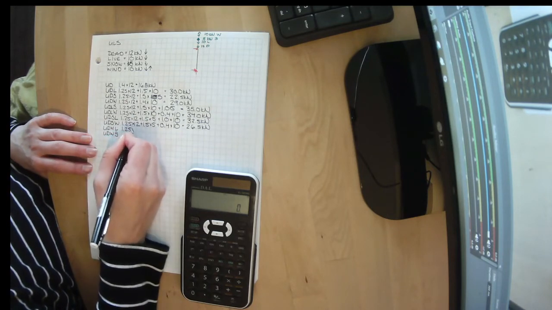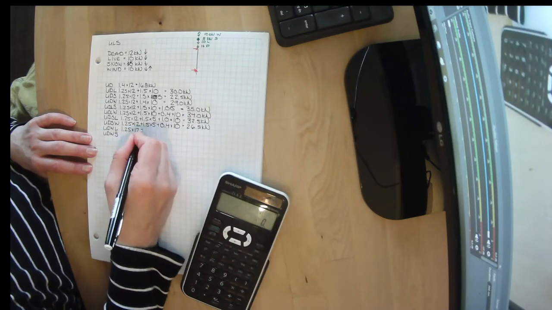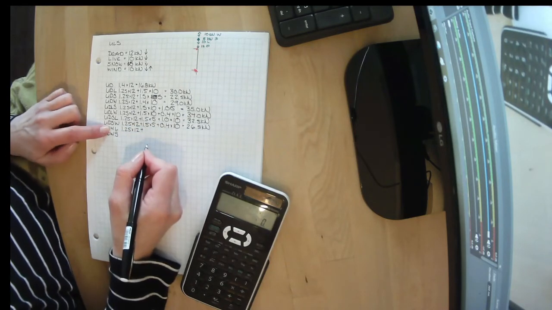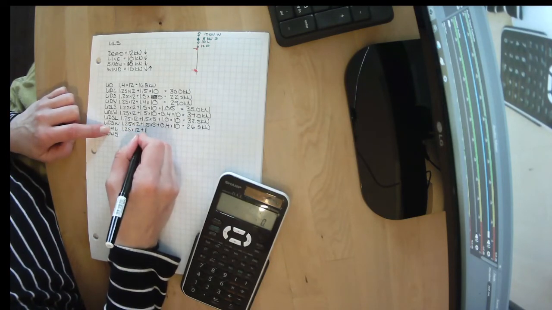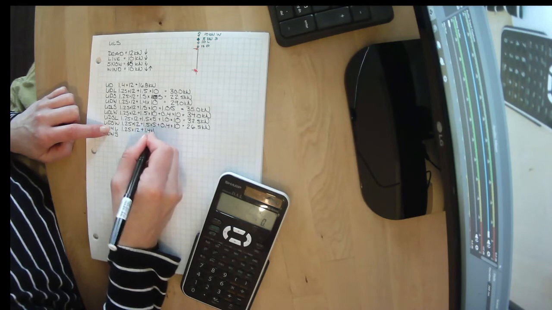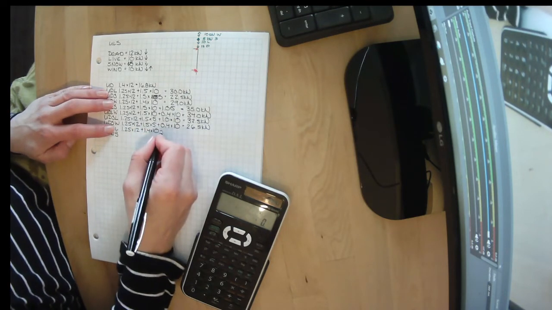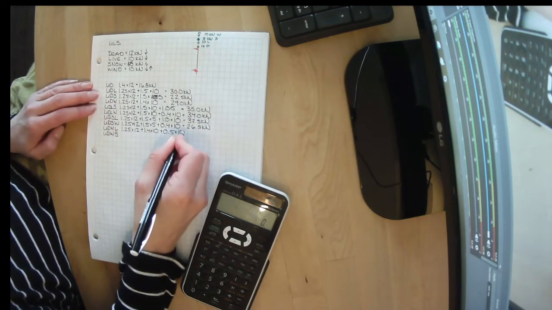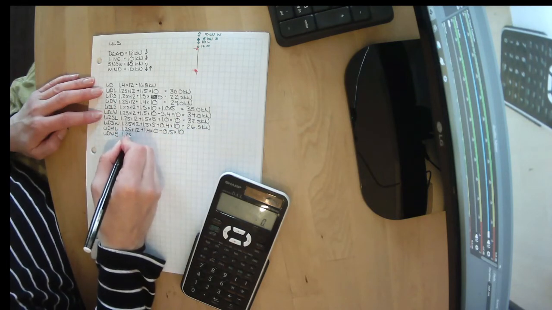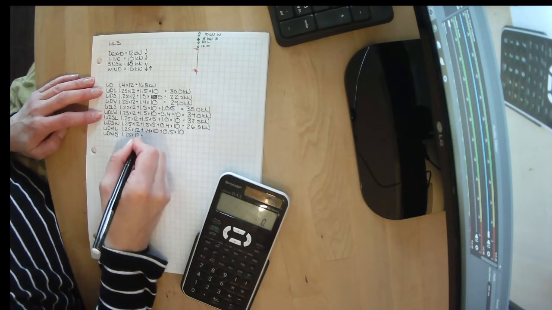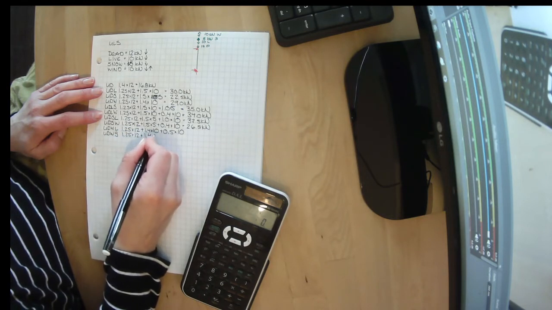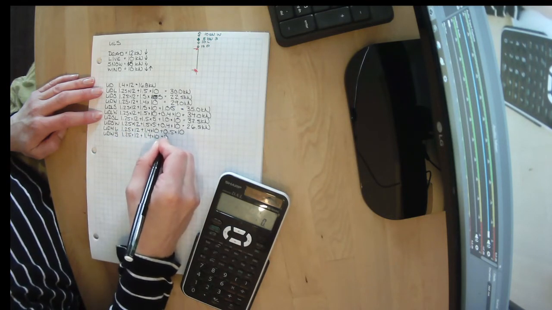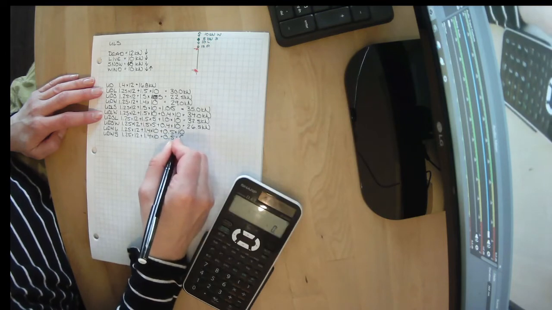So 1.25 times 12 plus, now wind is our principal load, so 1.4 times 10 plus 0.5 times our live load. And it's the same for those first two steps here. Or 0.5 times our snow load.